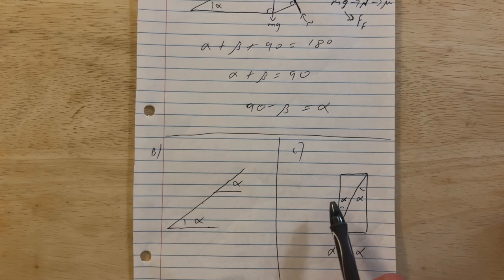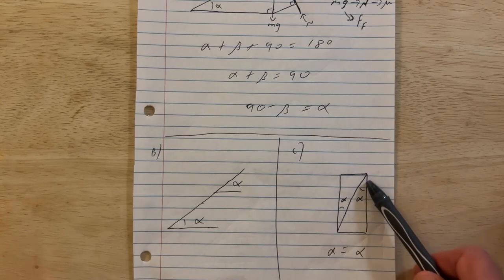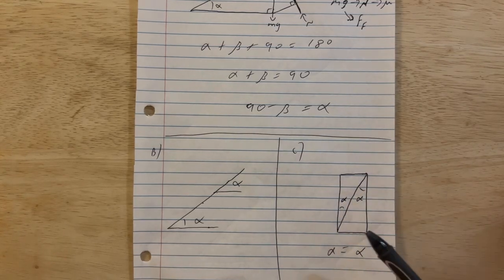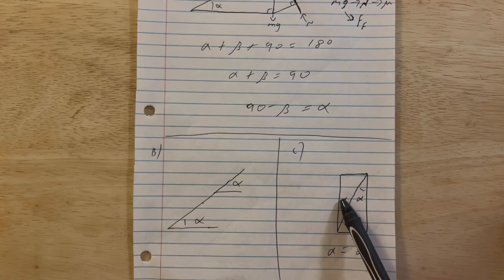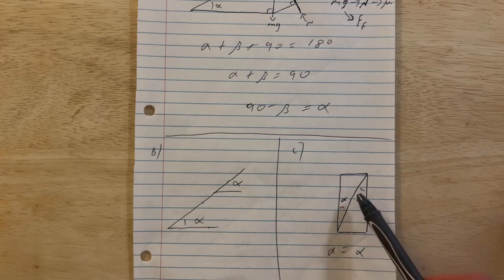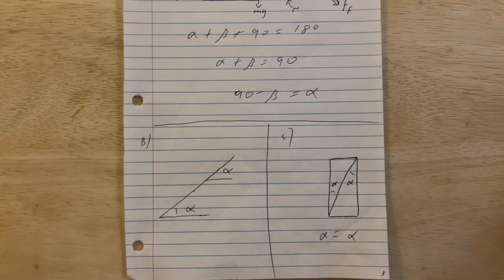We have a rectangle. Each long side is equal to the other long side. The short sides are equal also. Angle alpha sits between the long side and hypotenuse. And since this long side is the same as that long side, then this has to be angle alpha because it sits between the long side and hypotenuse. So it's just the opposite angles have to be the same. Remember these because I'll use them later.